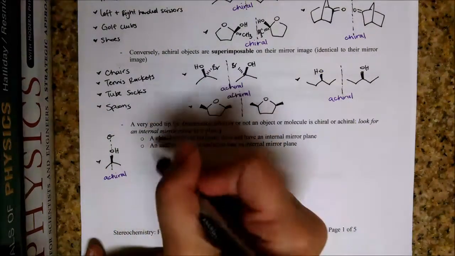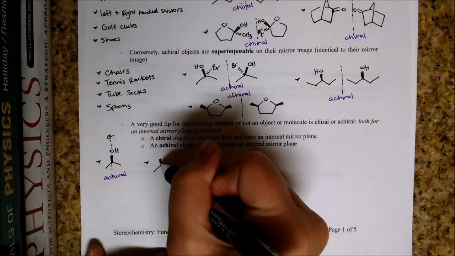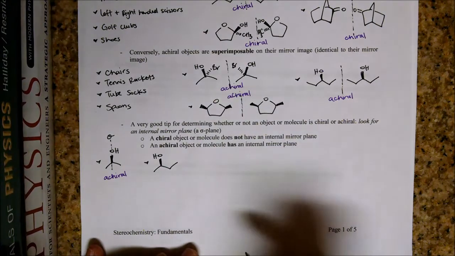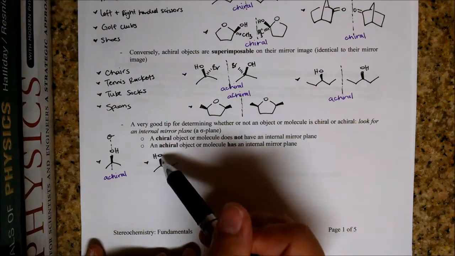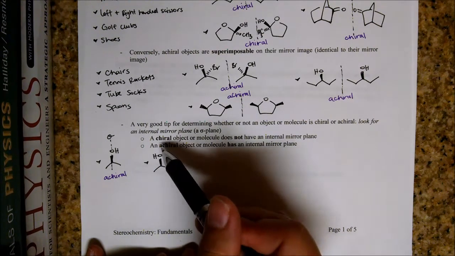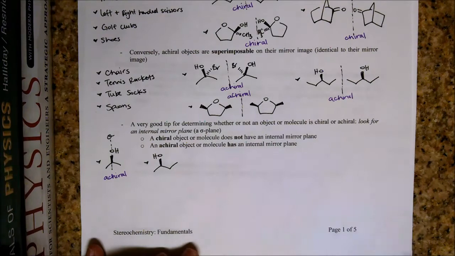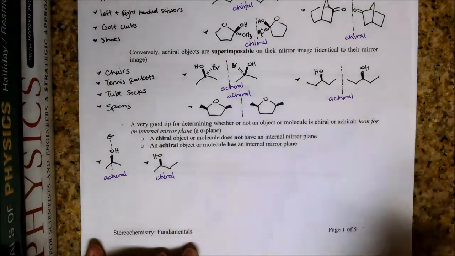Okay. How about the one we drew earlier? Okay. There's no longer any central mirror plane, because if we put the mirror plane right here, then we have this CH3 that's not being reflected over here. We just put the mirror plane right there. Okay, so there's no internal mirror plane here. So this guy is chiral.